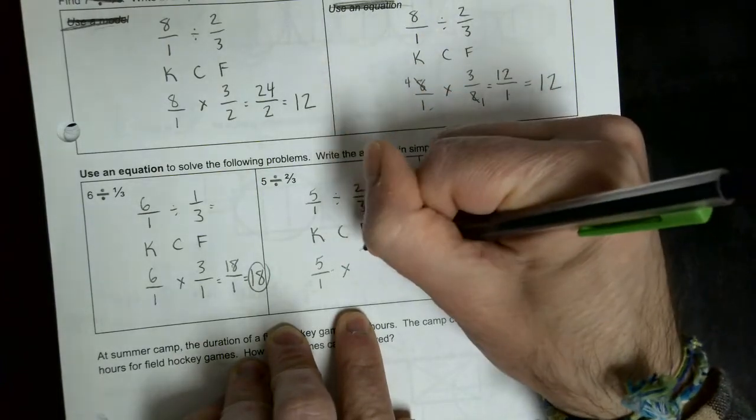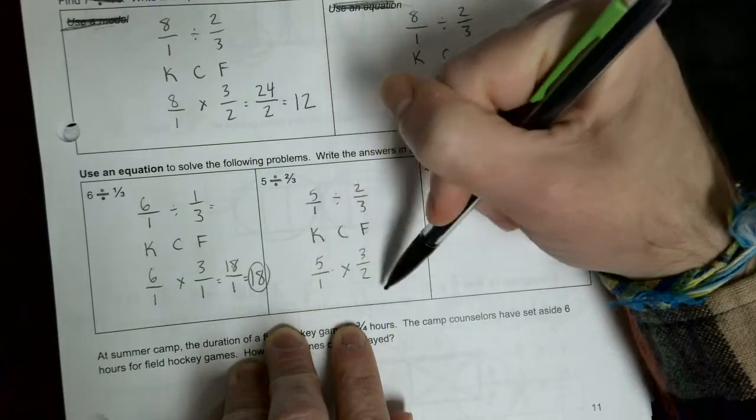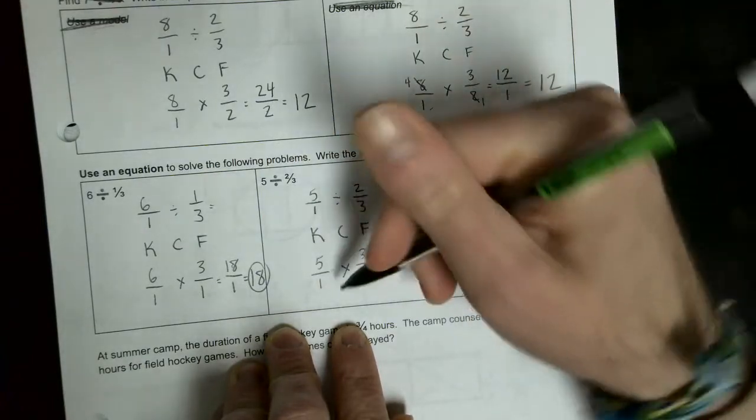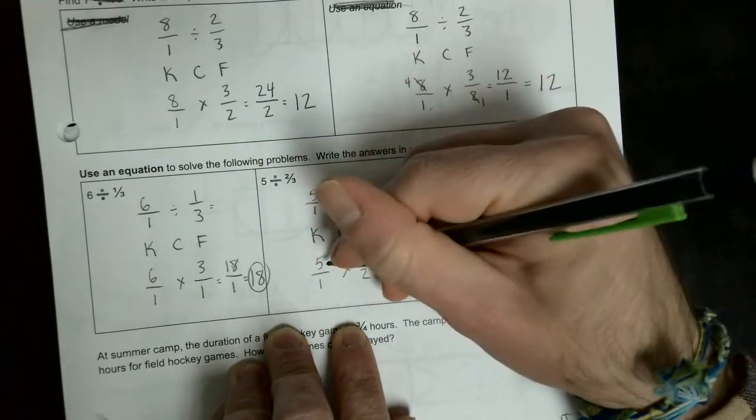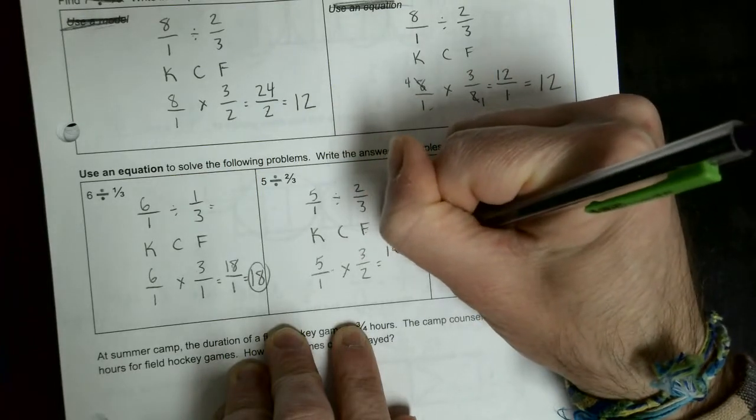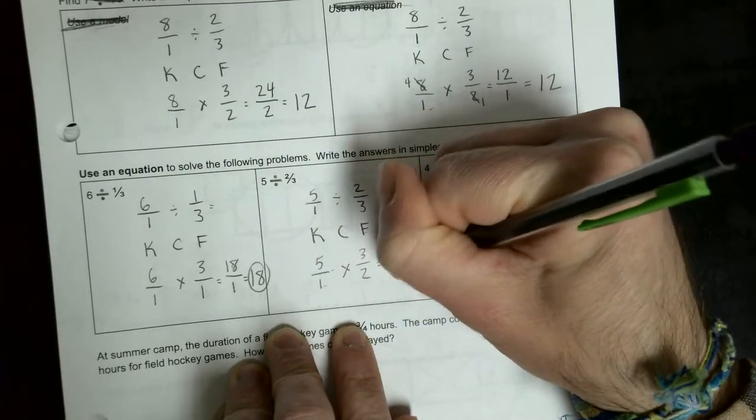2/3 as a reciprocal would be 3/2. If you look diagonally, there's nothing really we can do there. So we're just going to multiply. 5 times 3 is 15. 1 times 2 is 2.